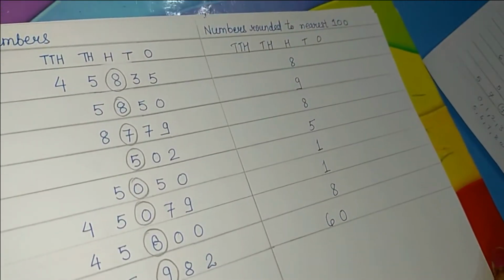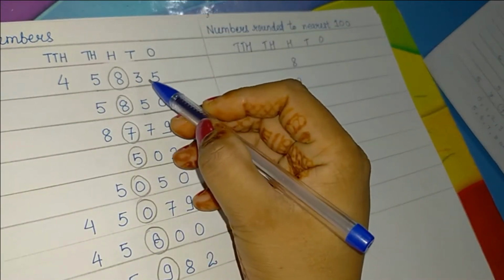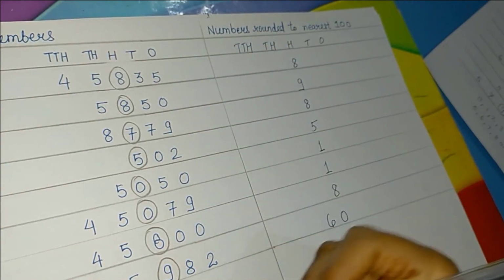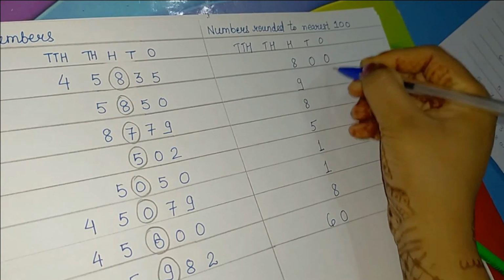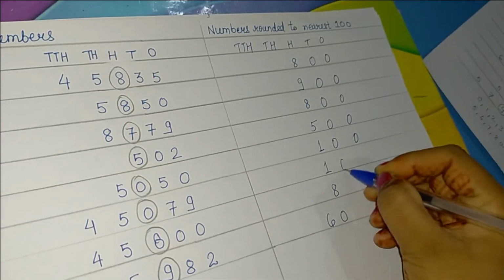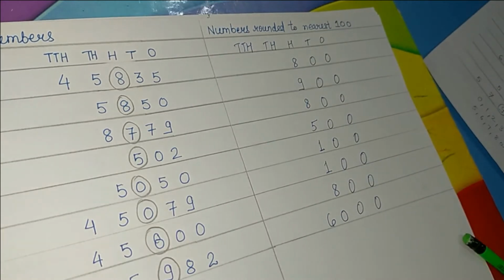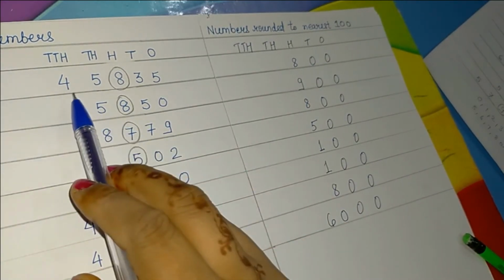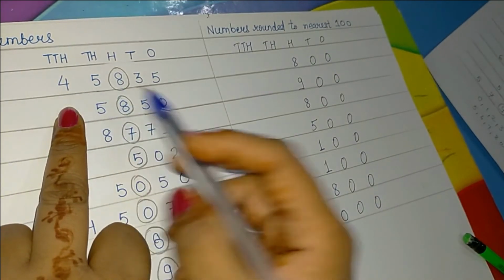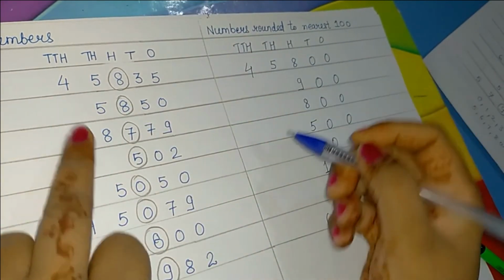Now, the next step was we need to replace the tens and ones place digit with 0. So, without any doubt, we are going to keep all the tens and ones place as 0, just like this. And now we need to keep the remaining digits as it is. So, here in the first case, we have 45. We will write 45 as it is.